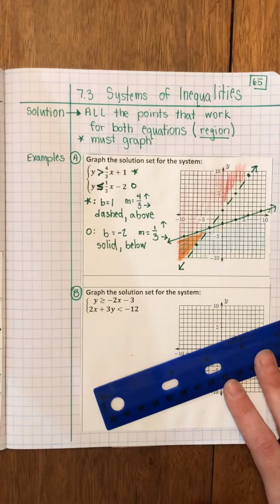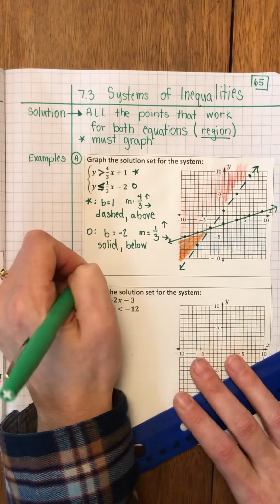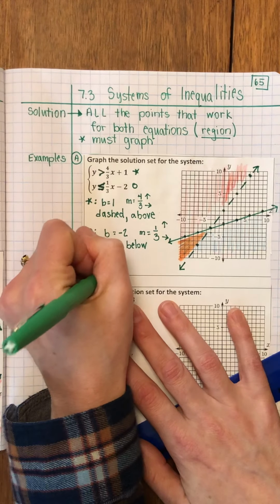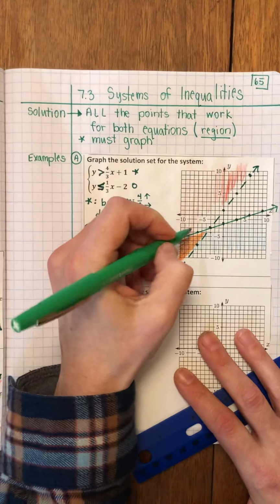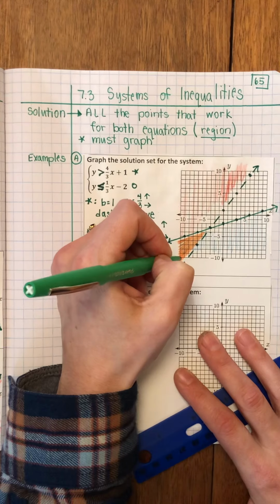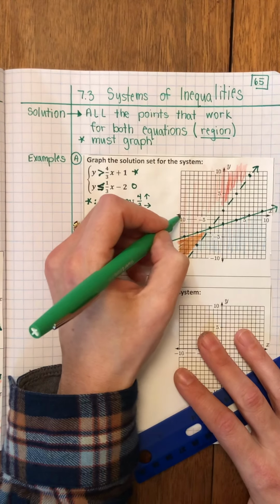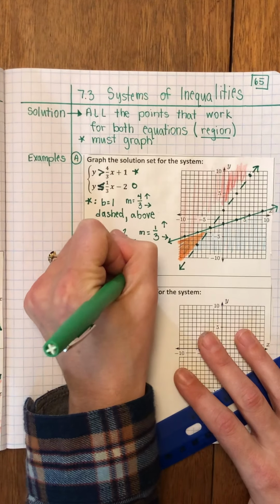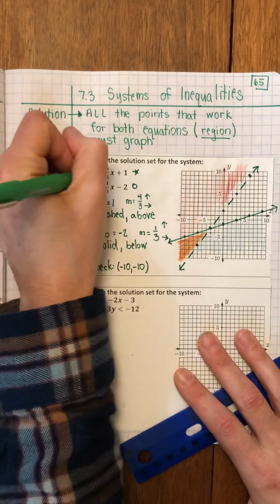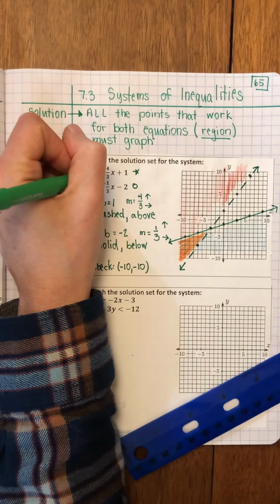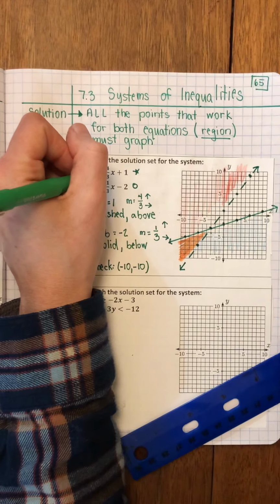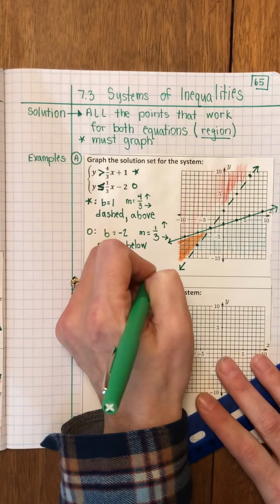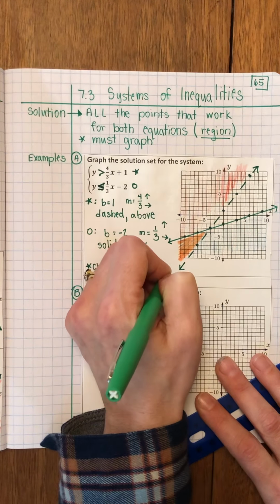Okay, so I could check. If you want to check, test a point that's supposed to work. So if I look right here, I know that that's orange. I know that's part of my solution, and that's -10, -10. So if I put -10, -10 in for both of these equations, just like we did for Unit 6 when we were checking our work with those systems, this should satisfy both inequalities.